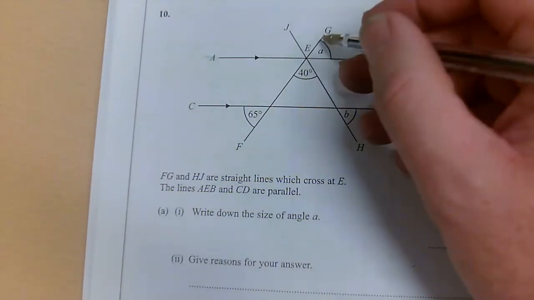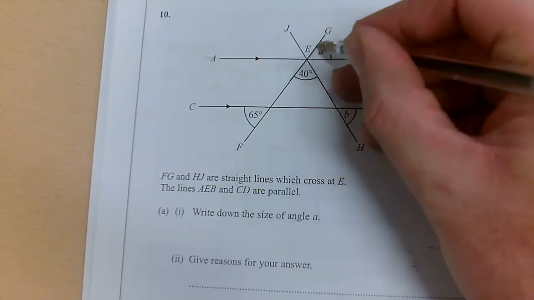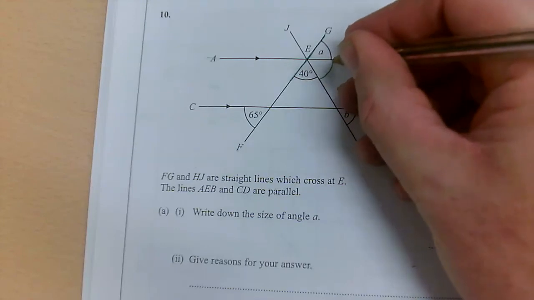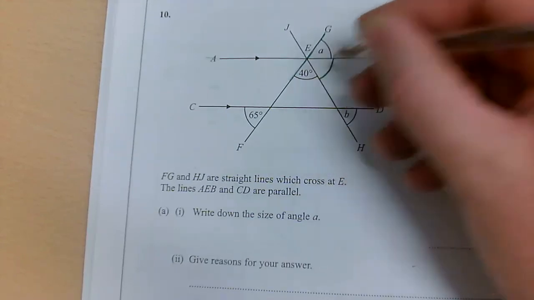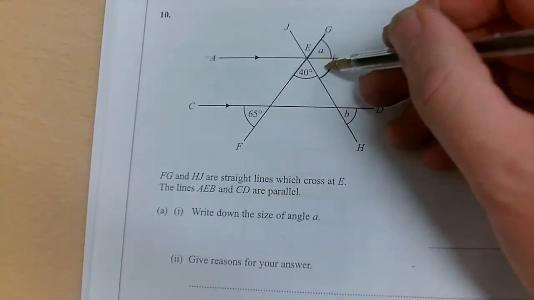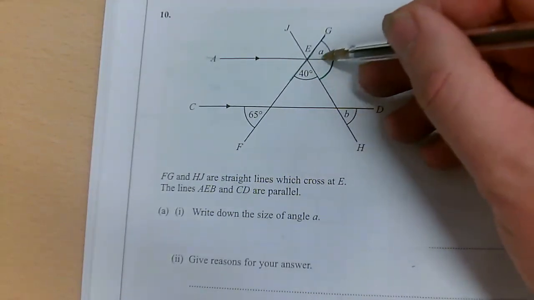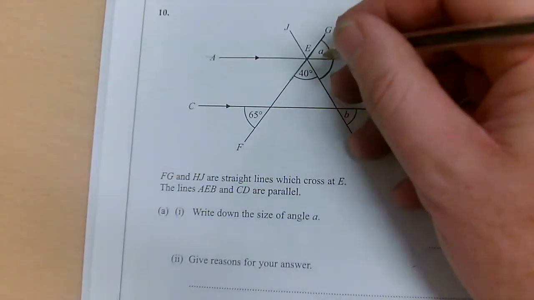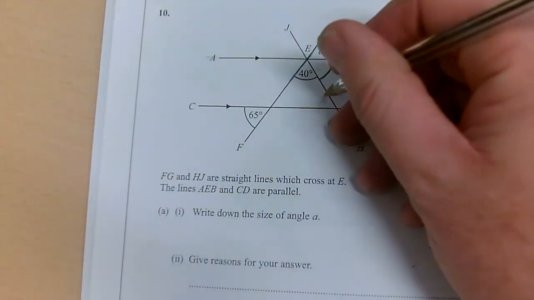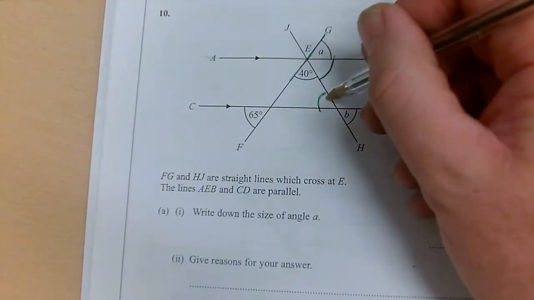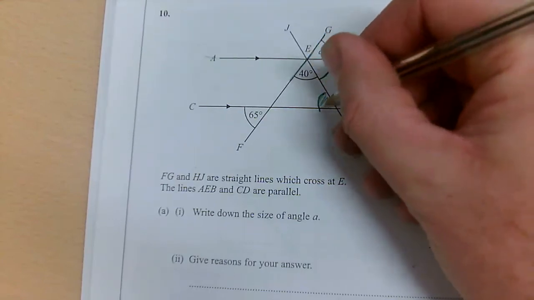Now, I look at it and I think, right, this is on a line, and what jumps out at me straight away is if I know what this number is here, I know those three numbers add up to 180. I also know that because the lines are parallel, those two angles there are the same. They're alternate angles.